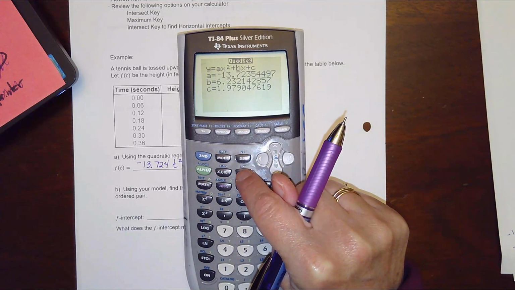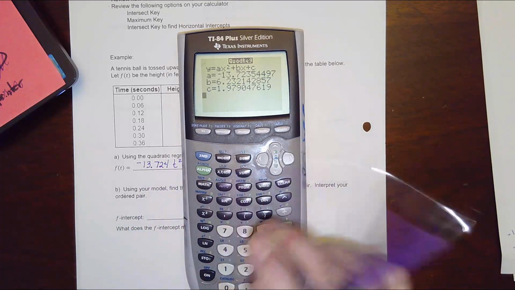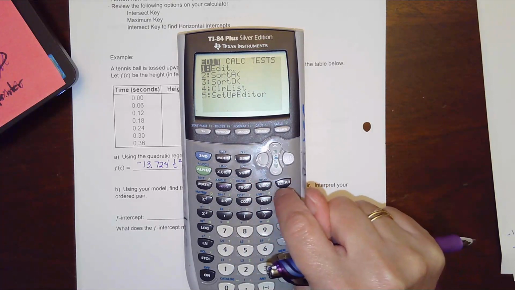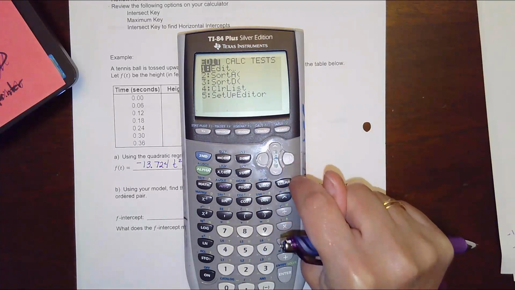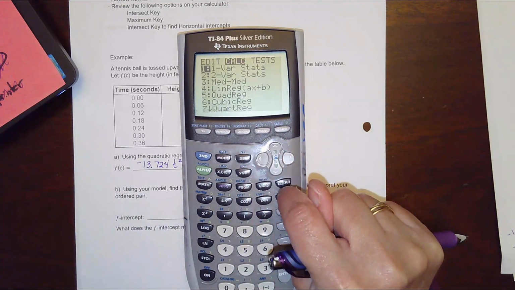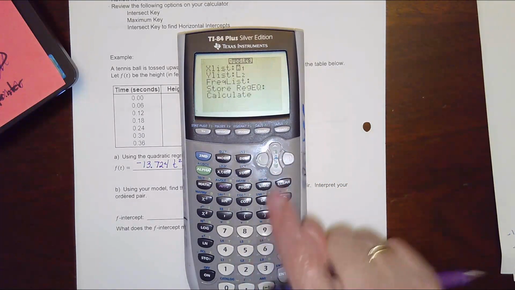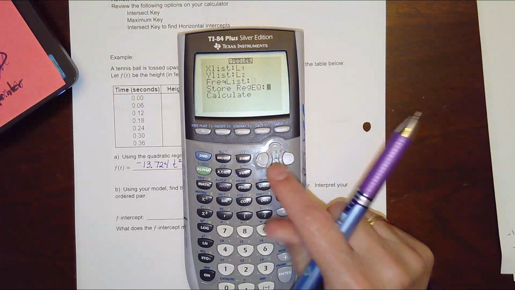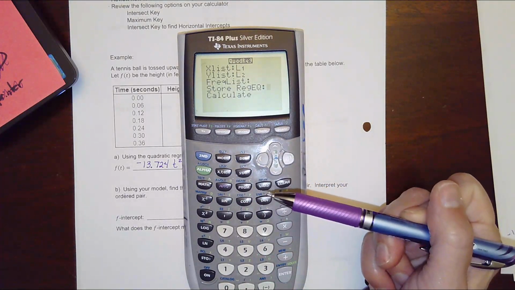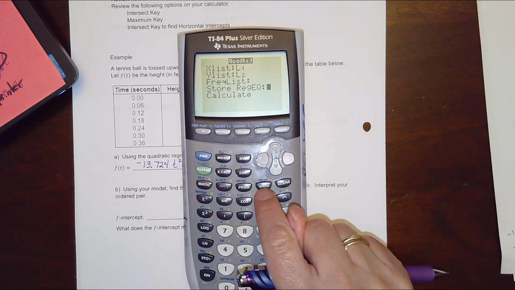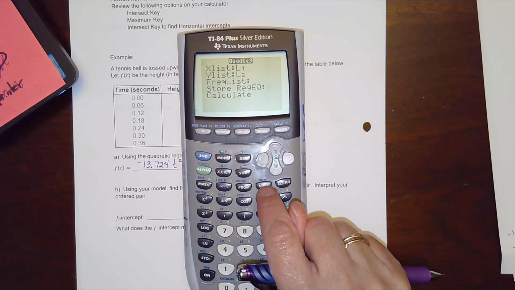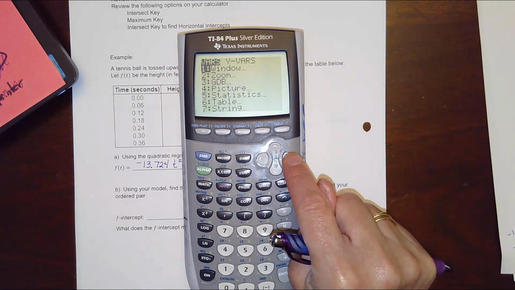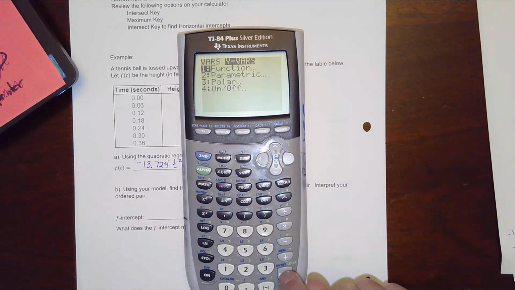Now that these are rounded and what we're going to put in is exact, I'm going to show you how to have it put into Y1. If you hit Stat, then Calc, and number 5, do you see where it says Store RegEQ? If you want to tell the calculator to put it into Y1, all you need to do is hit the VARS key, go over to Y-VARS, and then hit Enter twice.